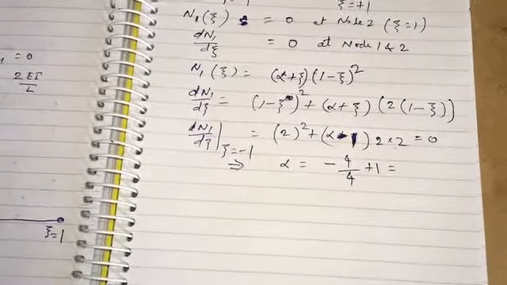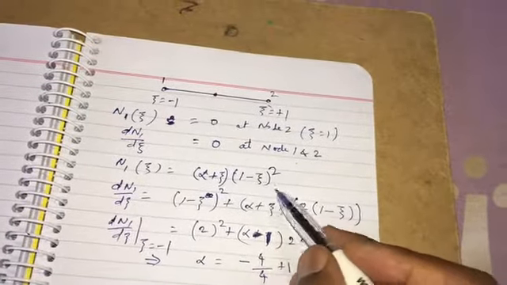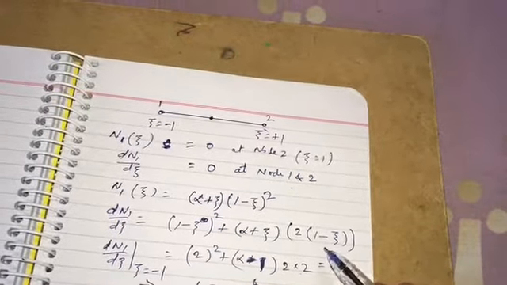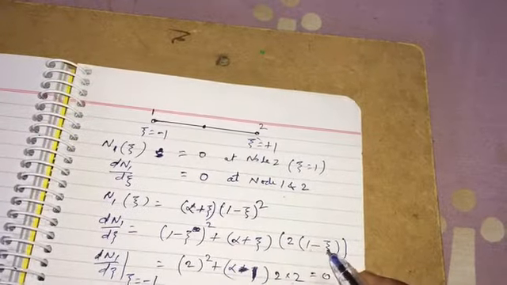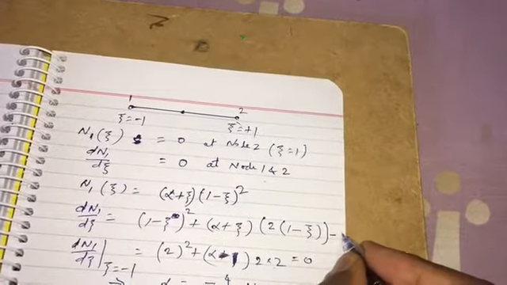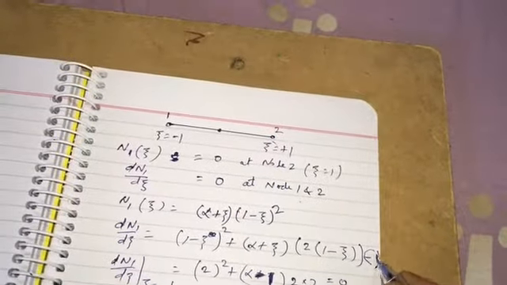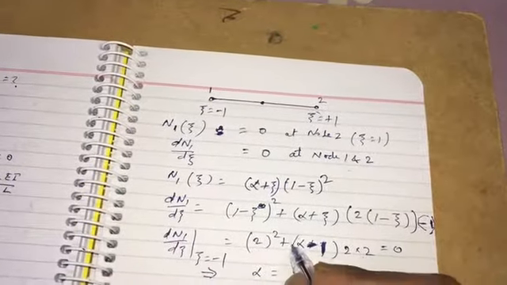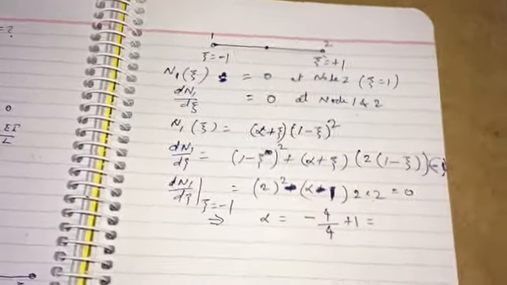No, something is wrong. Just hold on. Yes, there is a mistake here. So if you differentiate this one, it should be 2 times 1 minus xi, and then we will also have minus 1 here. So differentiation of this will be minus 1. So we have minus 1 here, multiply by minus 1. Okay. So that makes it minus actually.